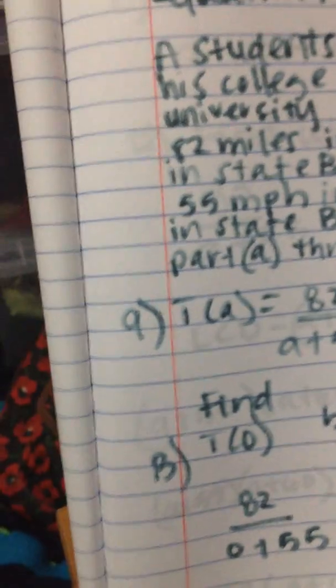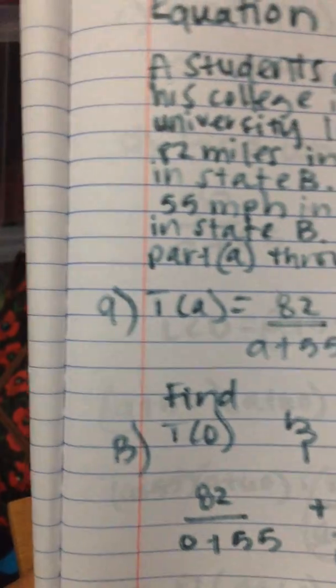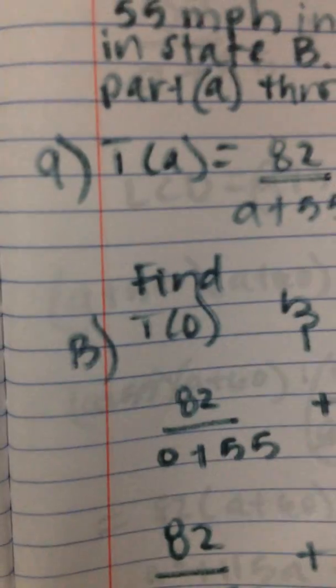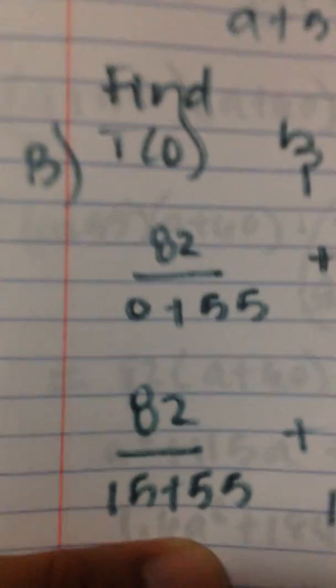So that means the trip will take the student T of 0 hours if he travels at the speed limit, and T of 15 hours if he travels 15 miles per hour over the speed limit.